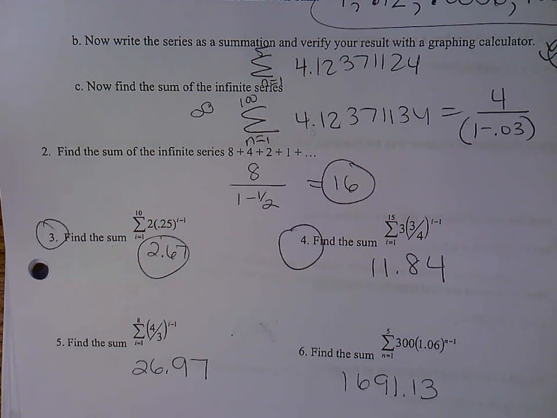Don't put your 4/3 in parentheses. Yeah, and then go from 1 to 20, because you want to do 20 out. So do parentheses 4 divided by 3. Close parentheses. And now raise it to the n minus 1 power. See when you're inside the summation that way? Now you should.